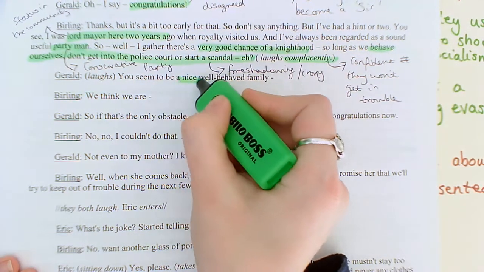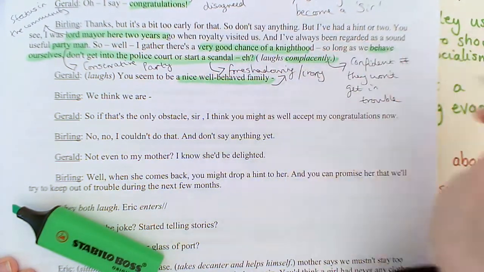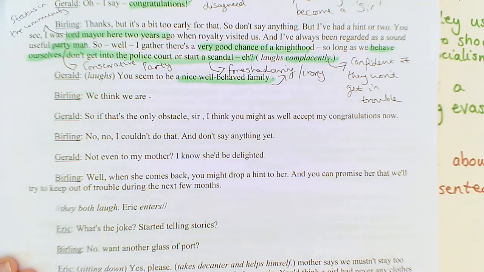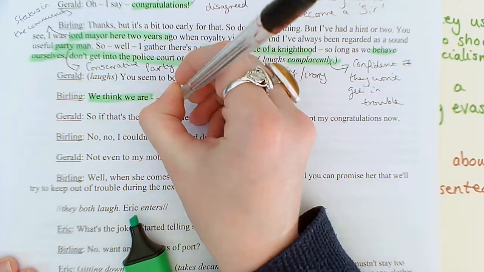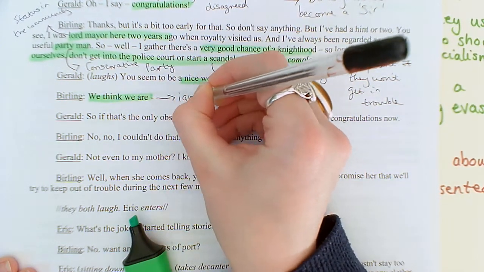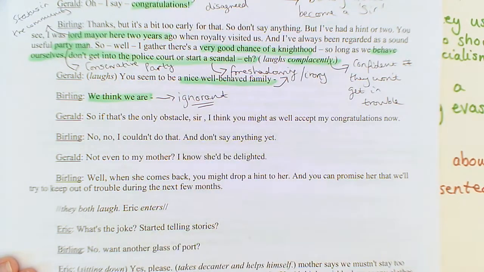You seem to be a nice, well-behaved family. Yeah, you wait and see if you think that when you keep reading the play. Birling says, we think we are. So he's ignorant. Again, if I've taught you nothing else, it should be the meaning of ignorant. Okay, we've gone on about ignorance a lot. So he thinks they're well behaved, and we find out that it is the exact opposite.